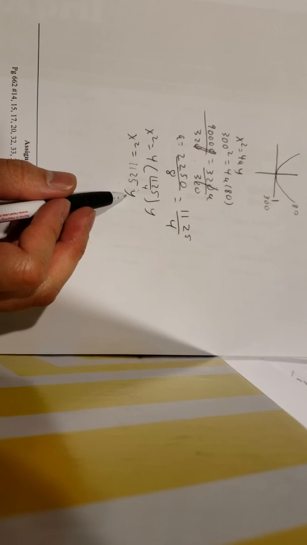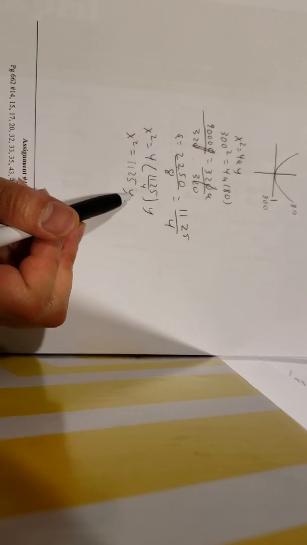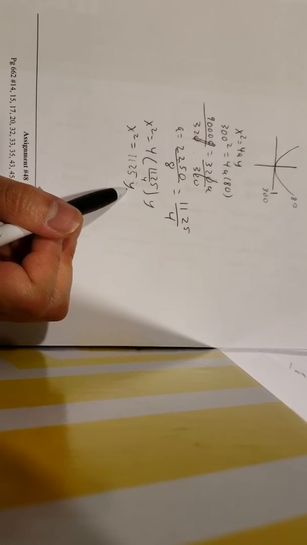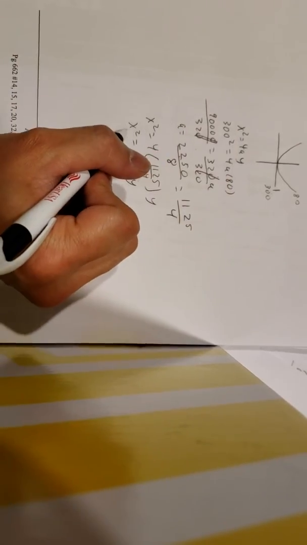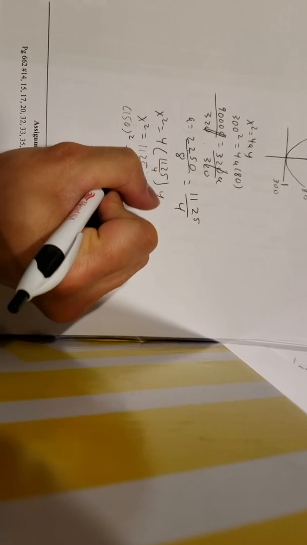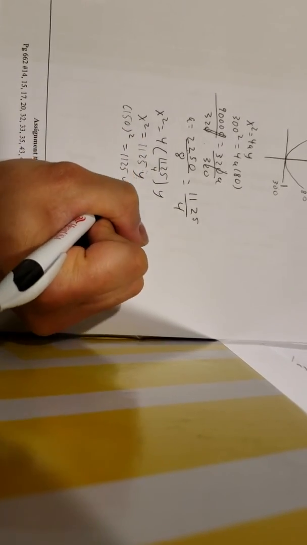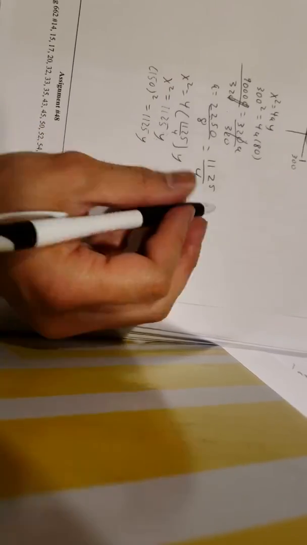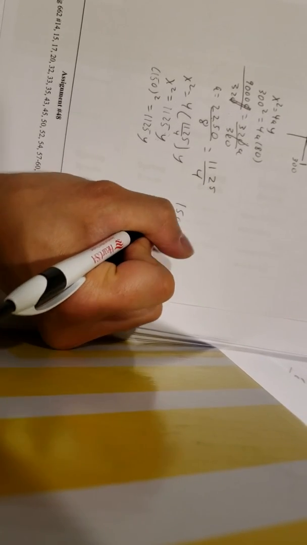So now if I want to find the y value for this question, I'm just going to plug in 150 for x. So this is 150 squared. And let me just quickly do that here.